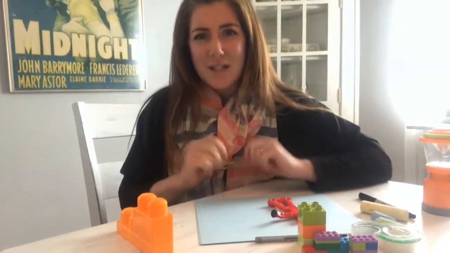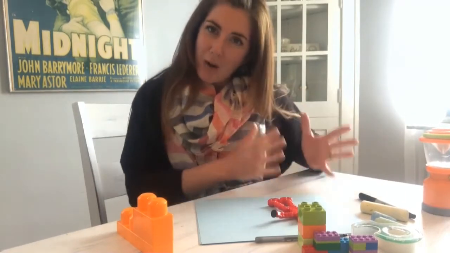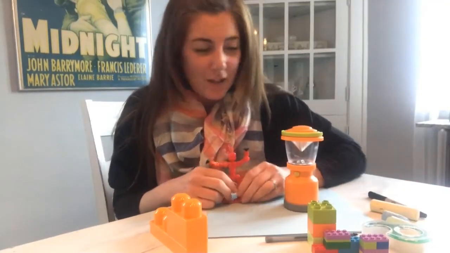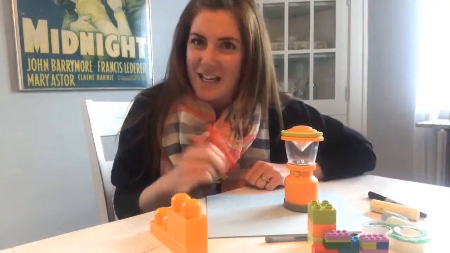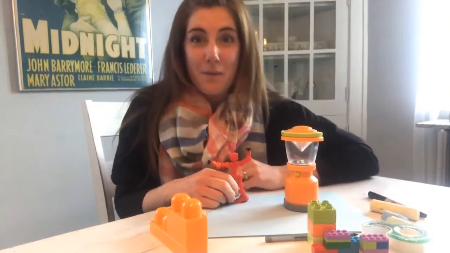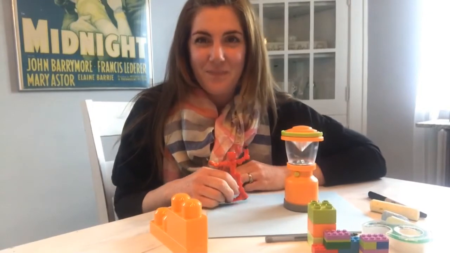While you're doing it, I want you to think about something. How does the light change the shape of the shadow that's created? It's going to look a lot different when you are outside than when you are inside using a controlled light source. If you're outside, your shadow might look different in the morning than it does in the evening. It depends on where the sun is and where it's shining and where your object is placed.